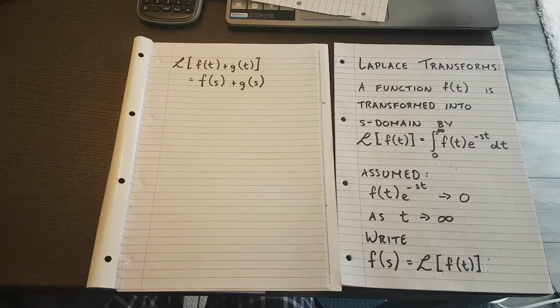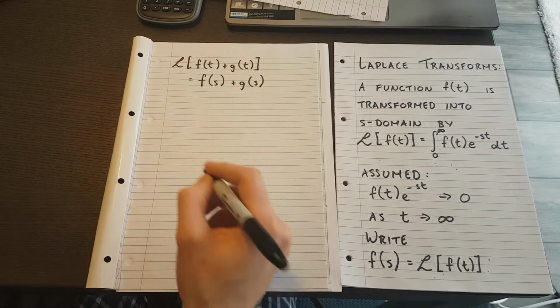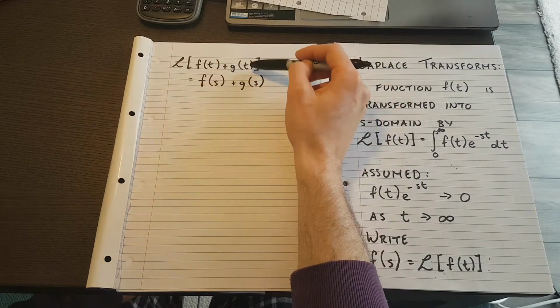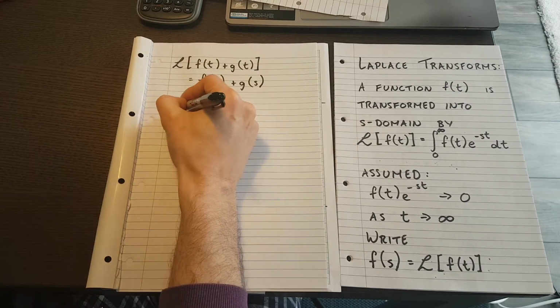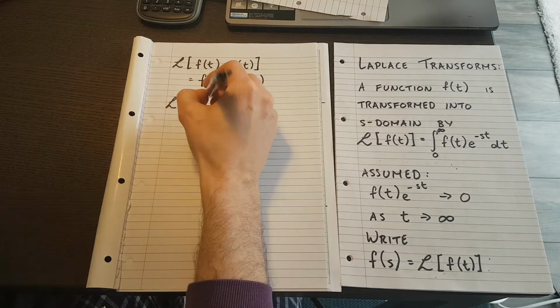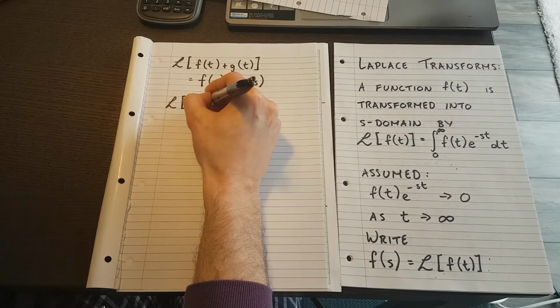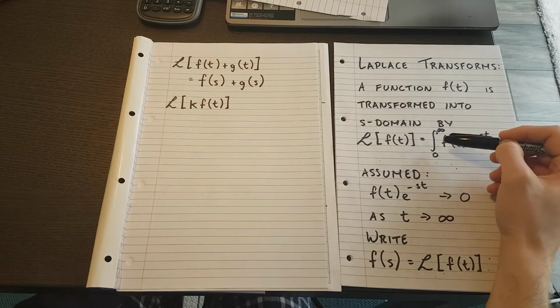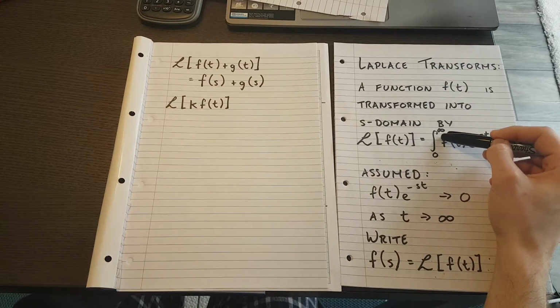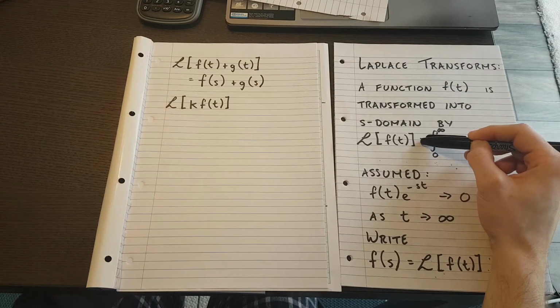The Laplace transform of a sum is just the sum of the Laplace transforms, which is very nice. The other thing is that suppose instead of having a sum, I had some constant multiplication. So I'm going to have k here, which is a constant, and say I wanted that Laplace transform. Well, then I would just have a constant of k buried in my integral, which I could just take outside.